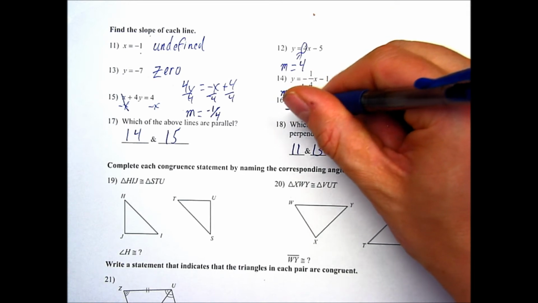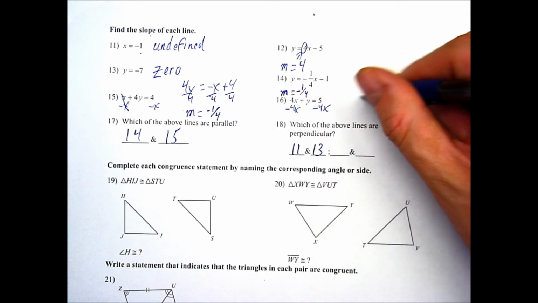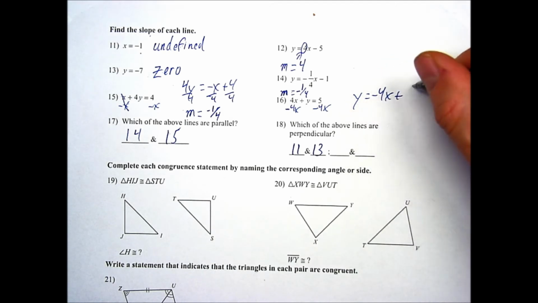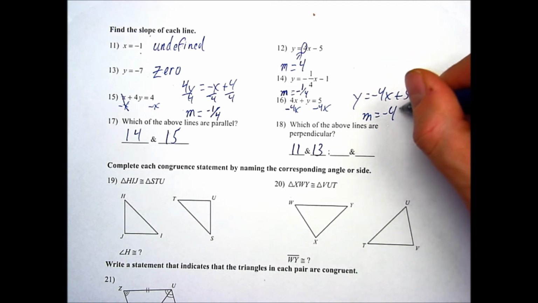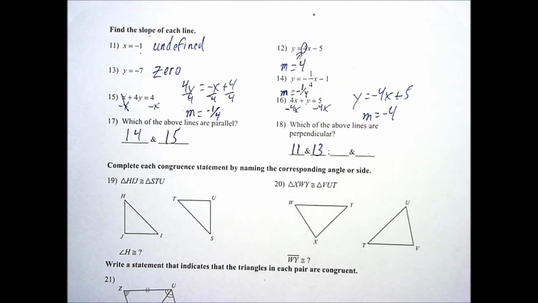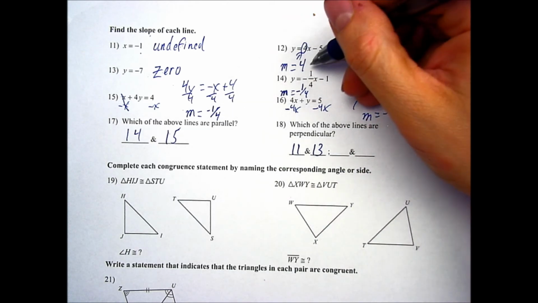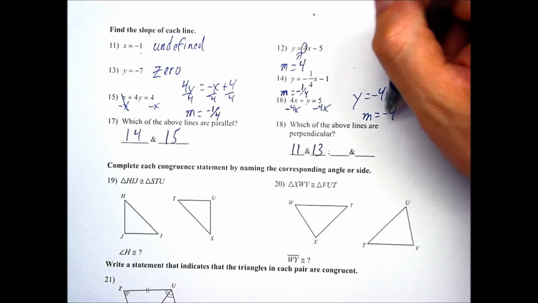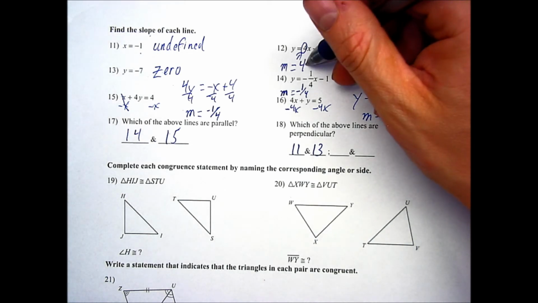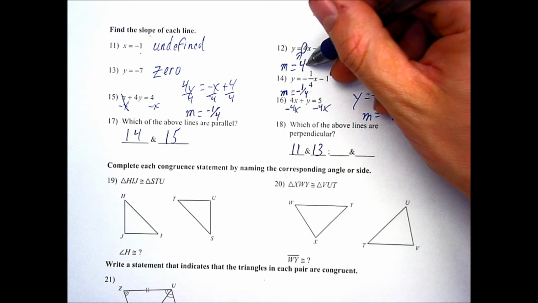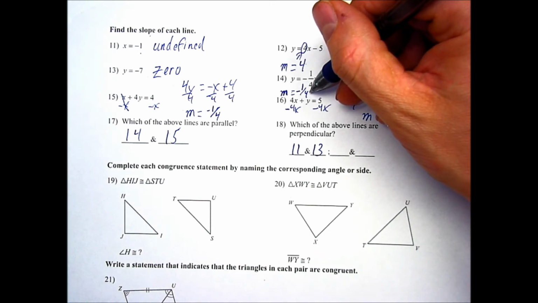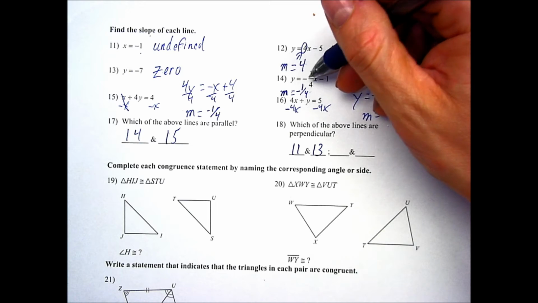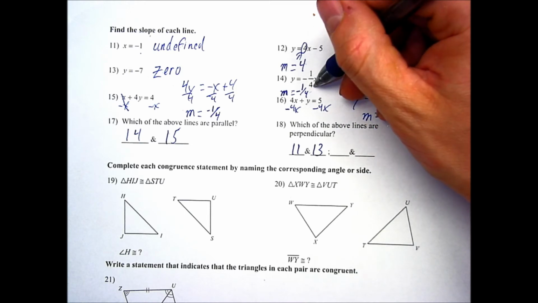Question 16. Subtracting 4x over from both sides, we get y equals negative 4x plus 5. The slope here is negative 4. Alright, so let's consider which other set of lines must be perpendicular. Again, perpendicular lines have negative reciprocals as slopes. So I'm looking at specifically the slope of 4 and the slope of negative 1/4 and the slope of negative 4. The two here that are perpendicular are 4 and negative 1/4 because they're flipped or reciprocaled. We interchange the numerator and the denominator of the fraction, and we change the signs. So 12 and 14 are perpendicular.